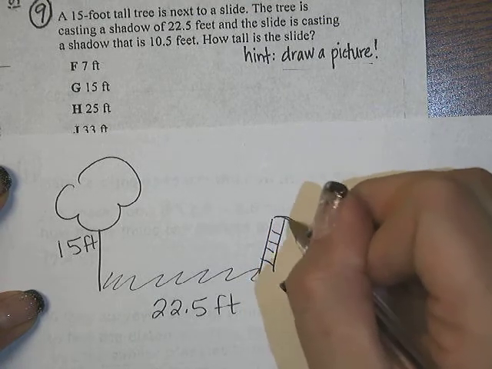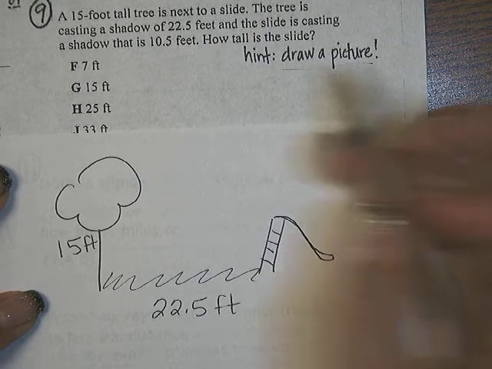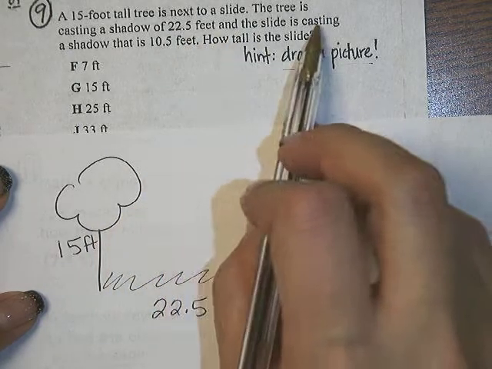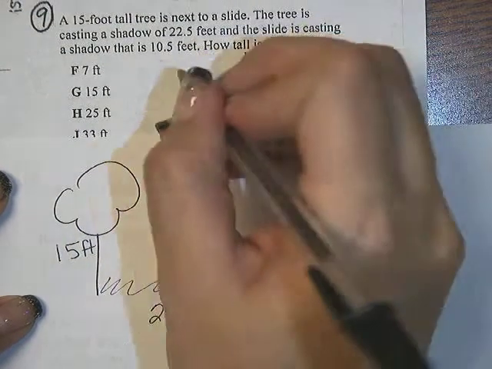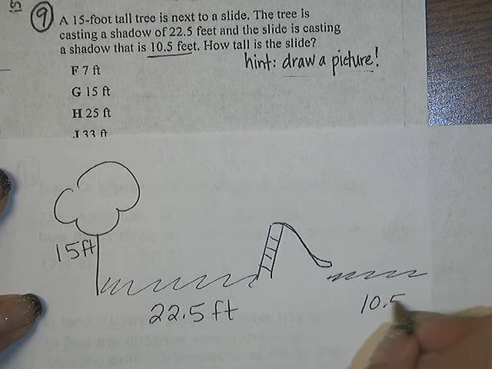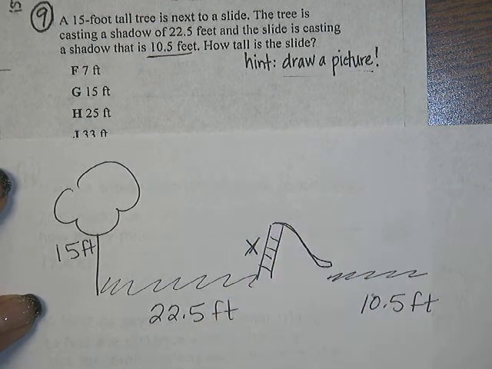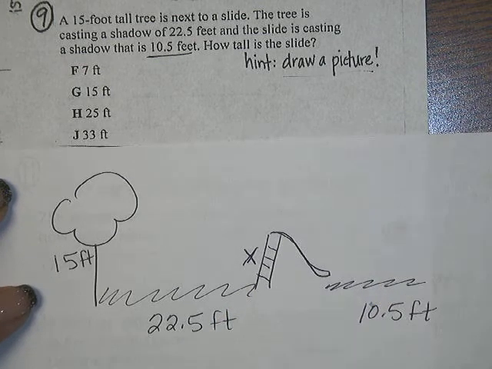And you can tell I'm an artist. You're welcome. And what information do I know about the slide? It says it's casting a shadow that's 10.5 feet. So the shadow for that one is 10.5 feet. The unknown is the height of my slide. I'm going to go ahead and look at my answer choices because sometimes I can work backwards.